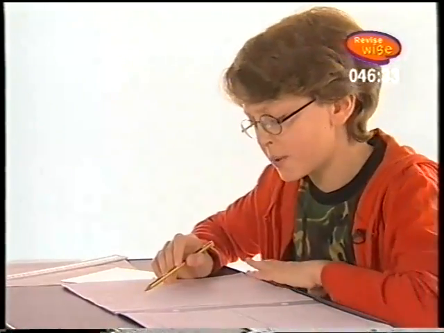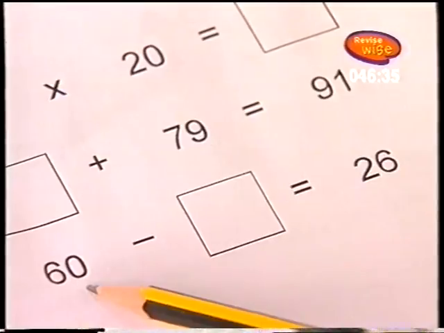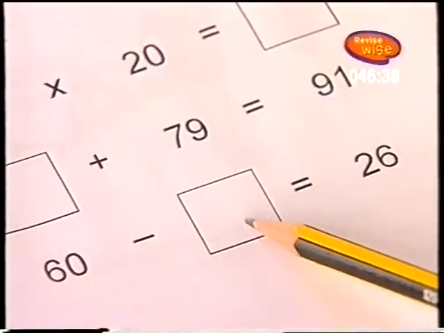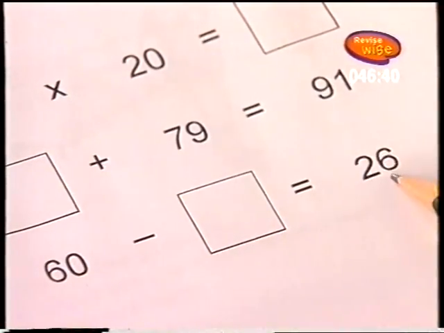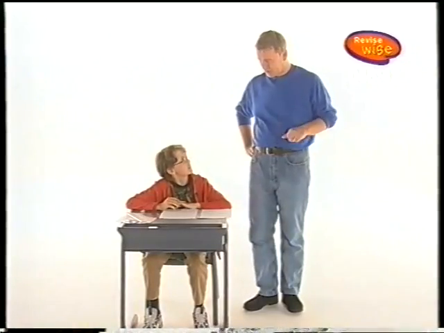I'm a bit stuck on this question. It says 60 minus something equals 26. Subtraction is something we do a lot in maths, so let's remind ourselves what it means. Over to our maths team.